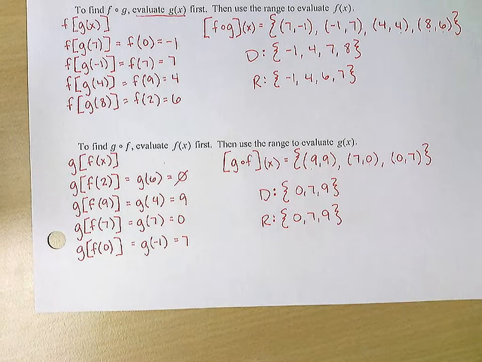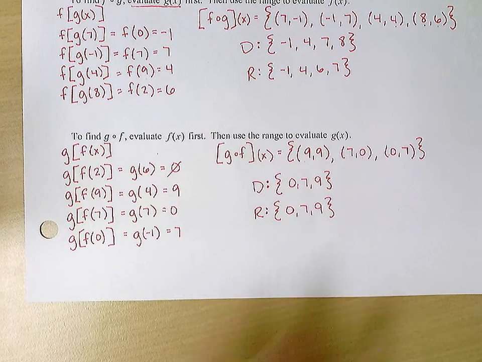Make sense? Any questions before we do an actual function combination?